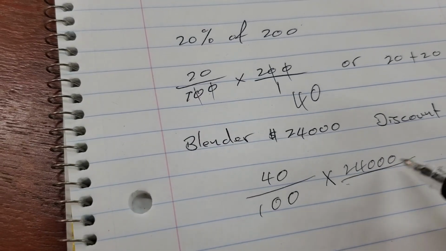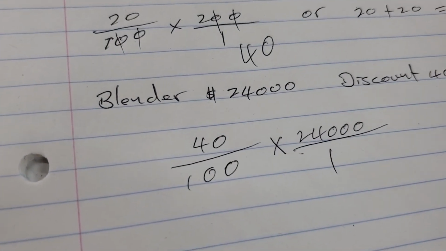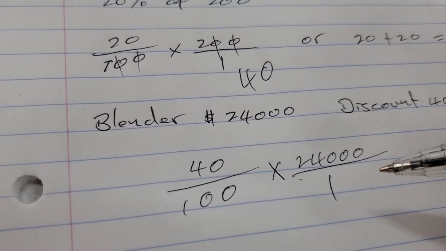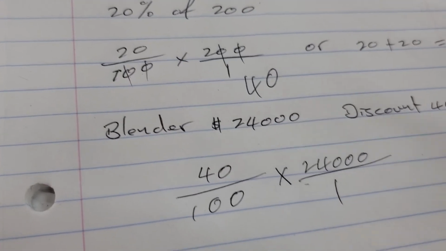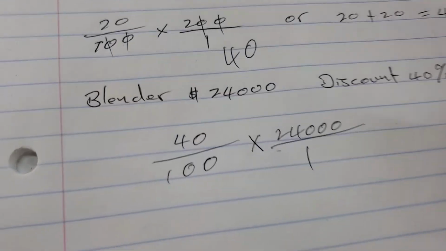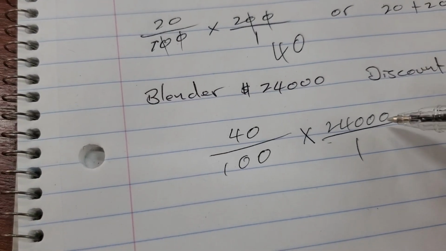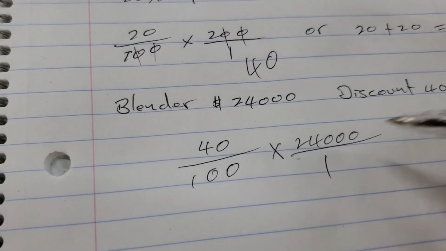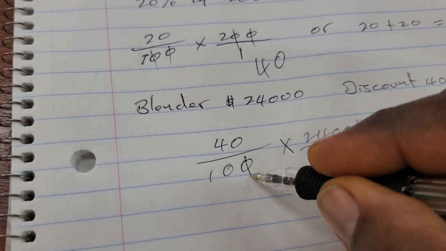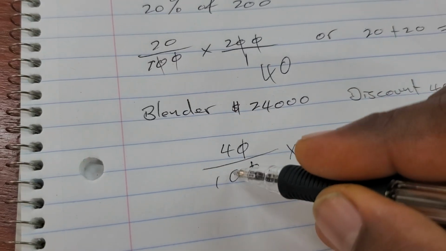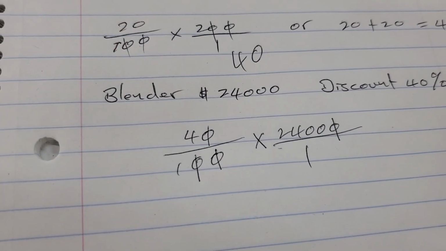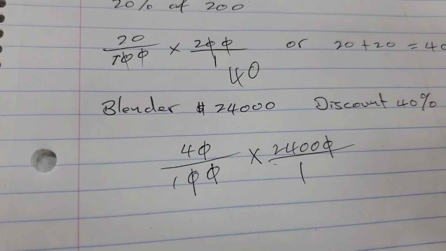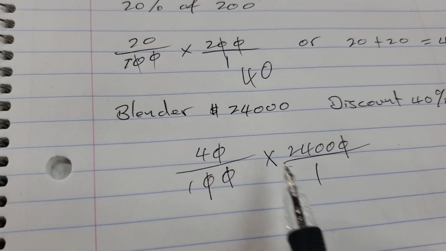24,000 over 1. So this is how we set down a percentage to find how much money we have to pay. First we have to work this out. As I said again, we can cancel this 2 zeros with this 2 zeros, or we can cancel 1 zero here, 1 zero here, the one at the top with the one here. Anyhow you do it, whether both here and both at the bottom, you will still have the same answer. So let's work this out.